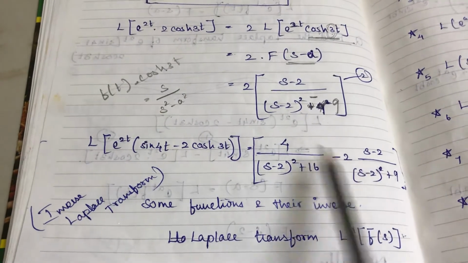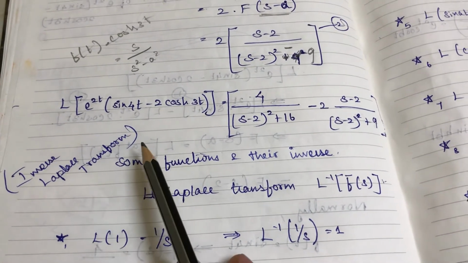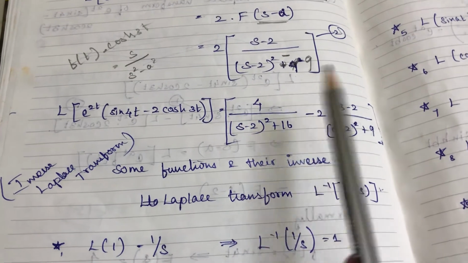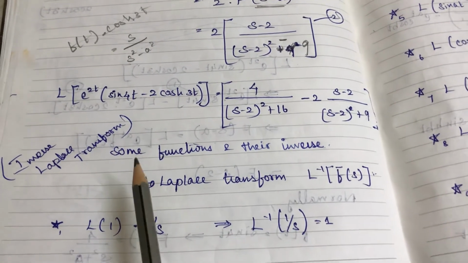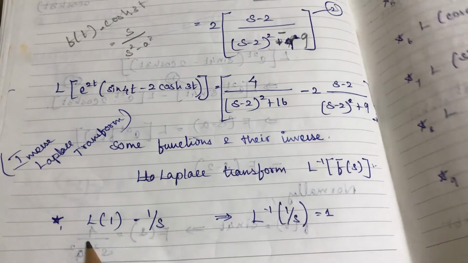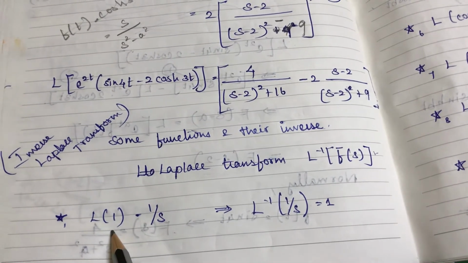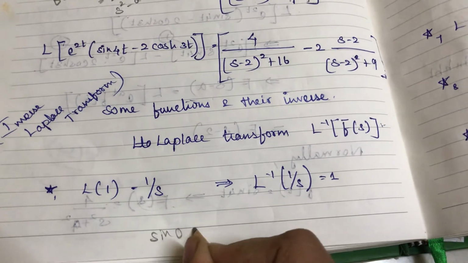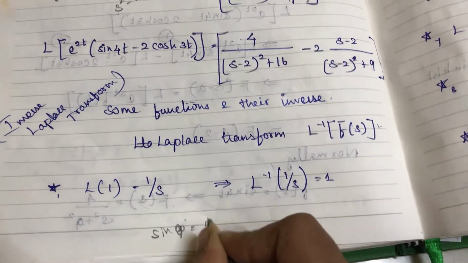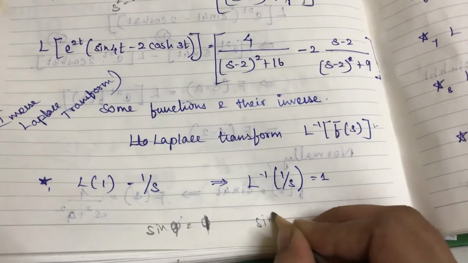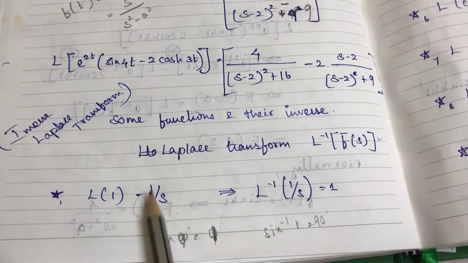I'm just adding these two things as the answer. Next is inverse Laplace transformation. We will see another two properties in the next videos. I'm just going to say some problems here: some functions and their inverses. We know that L of 1 is 1 by s, which means L inverse of 1 by s is 1. Like sine 0 is 0, we don't need to take 0. Sine 90 is 1, which means sine inverse of 1 is 90 degrees. Likewise here, L inverse of 1 by s is 1.